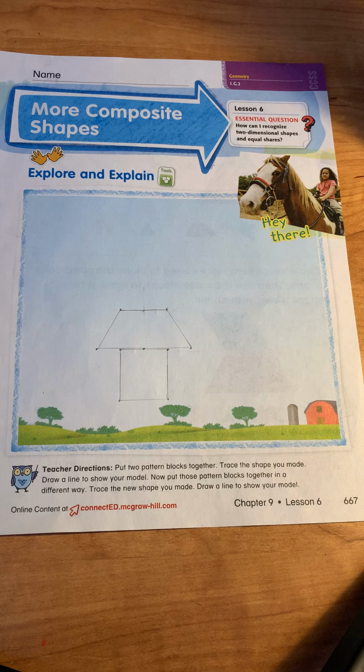Hi friends, today we are working on page 666. This is chapter 9, lesson 6. We are working with more composite shapes. And let's start out by reading the instructions down on the bottom.